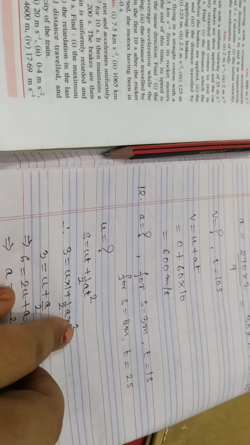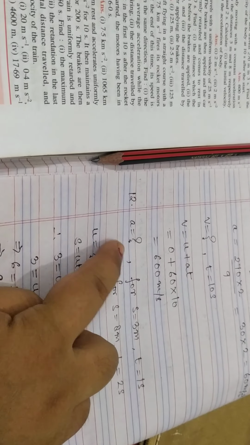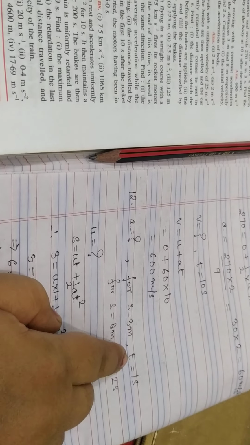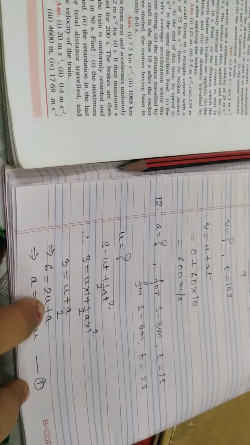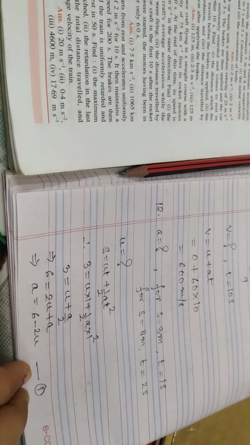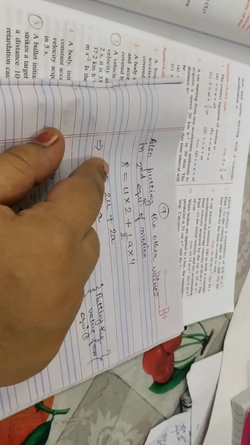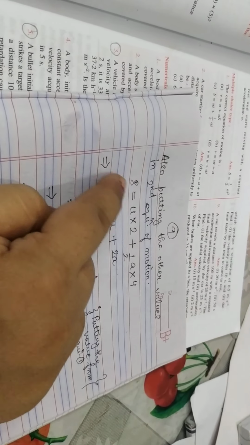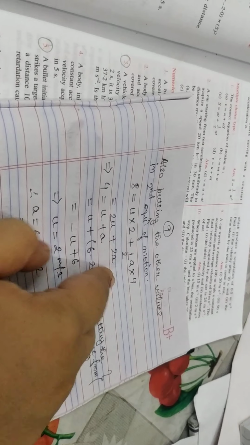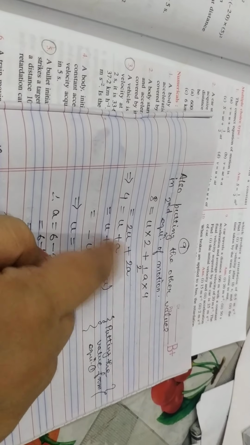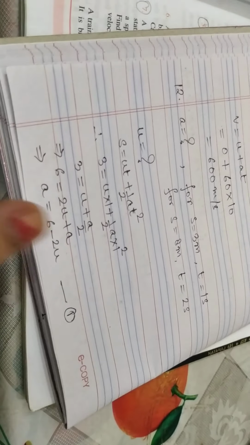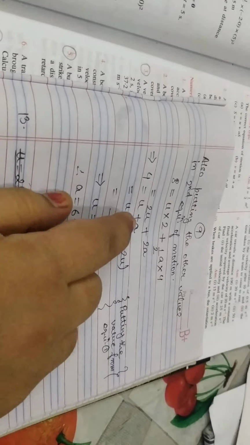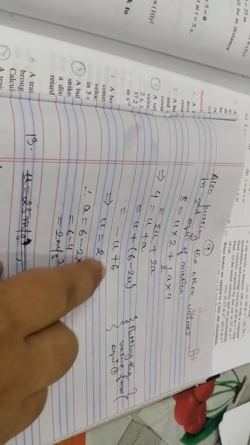Then let us see the first one. S is given, T is given, U and A you have to find out. So we'll apply this formula, put the values, and we get an equation like this: A is equal to 6 minus 2U. Then take the other values, put those values, and you'll get another equation. Here in place of A, we put the value we obtained, 6 minus 2U. You put this value, solve it, and you'll get the answer.